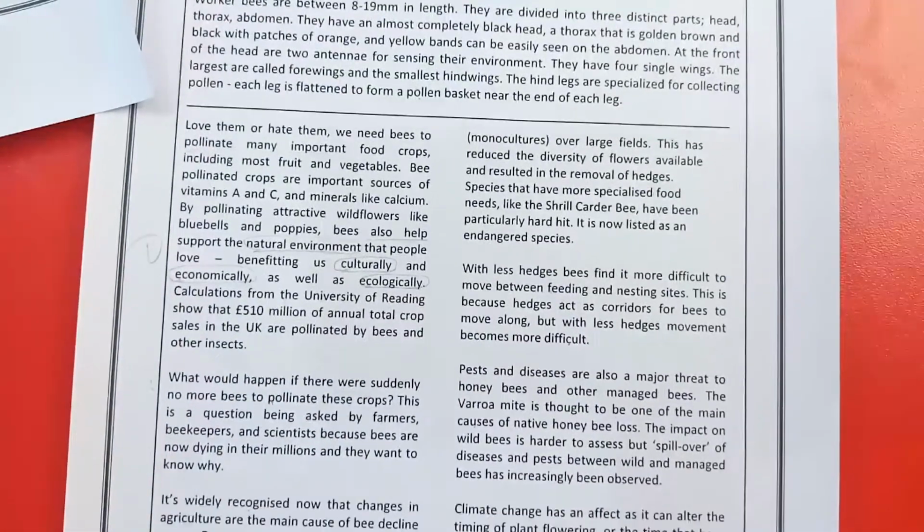Okay, they didn't mention that here. It's widely recognized now that changes in agriculture are the main cause of bee decline across Europe. For example, hay meadows, which are full of many different plant species, have declined by 97%, removing an important source of food for bees. Nothing has been mentioned here so far.